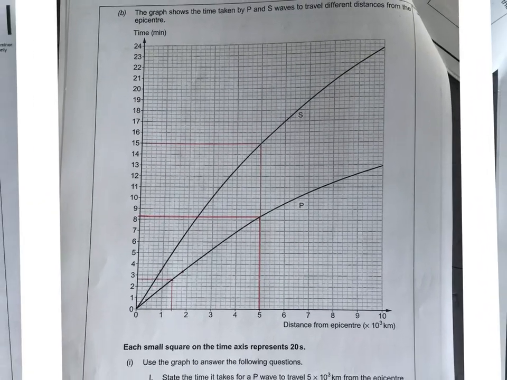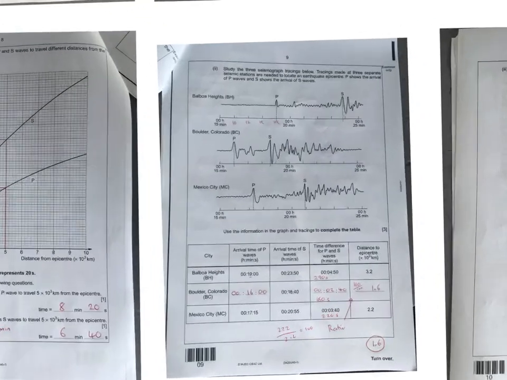I've got a graph then with a primary and a secondary wave coming up. You can see the primary distance from the epicenter. So there's the distance and there's the time. So you can see that it's received at the same distance but quicker. So if we pick 8 kilometers there, or 8 times 10 to the power 3 kilometers, you can see that this P wave is the fastest one.